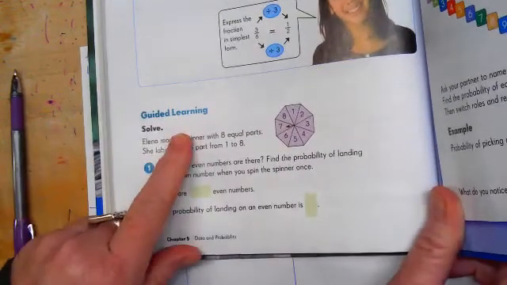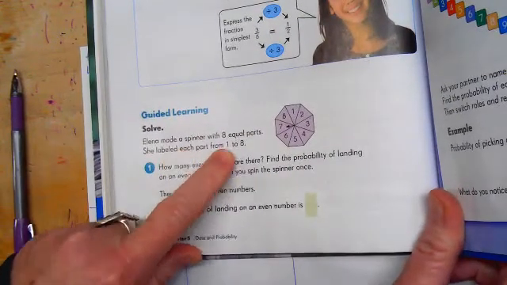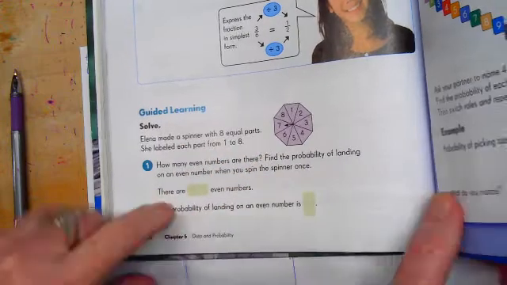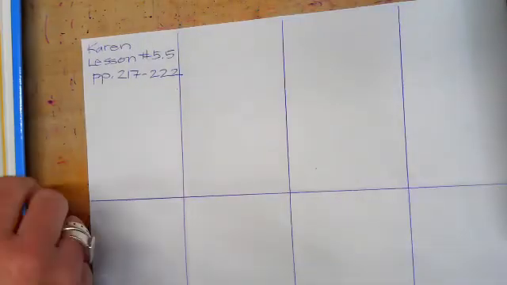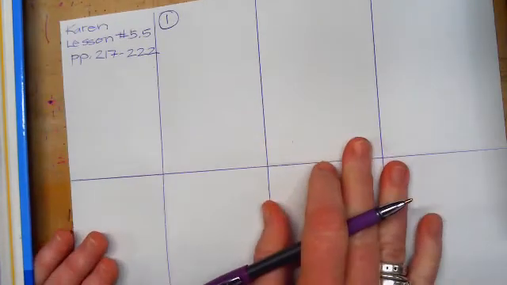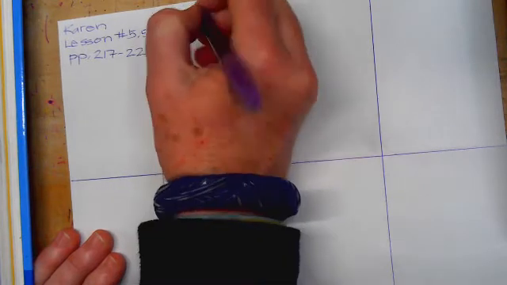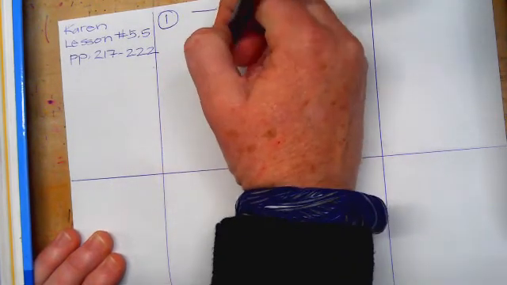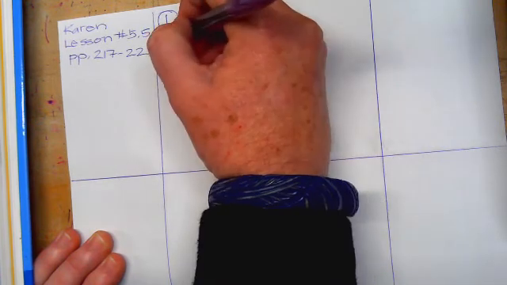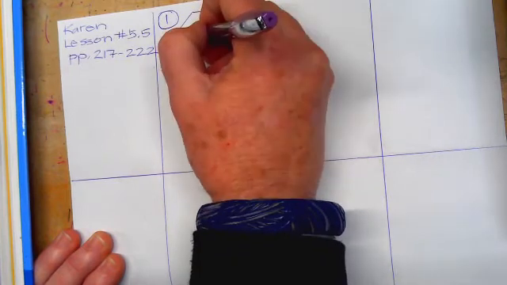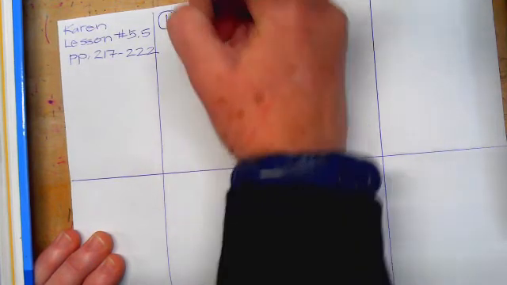So we're going to do some problems with a spinner. Elena made a spinner with 8 equal parts, and she labeled each part from 1 to 8. And we're going to do problem 1. So if she has a spinner that looks like this, this is the middle right here.